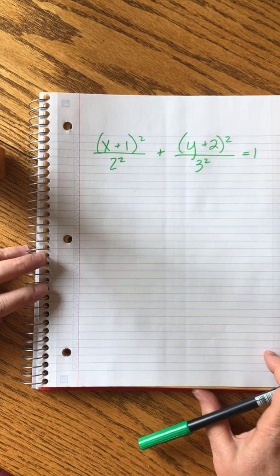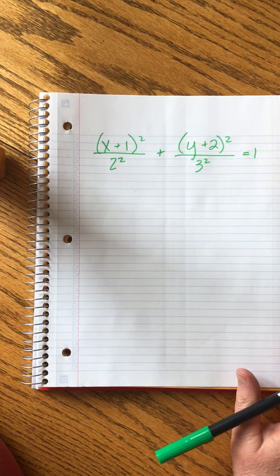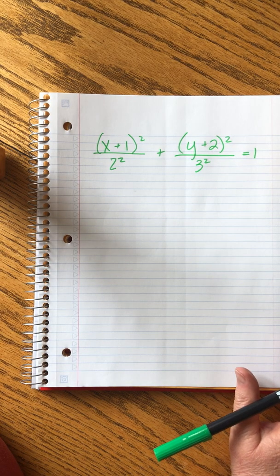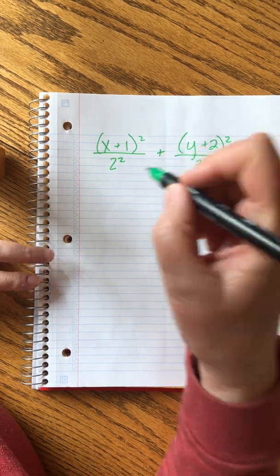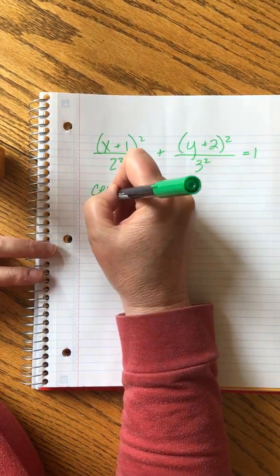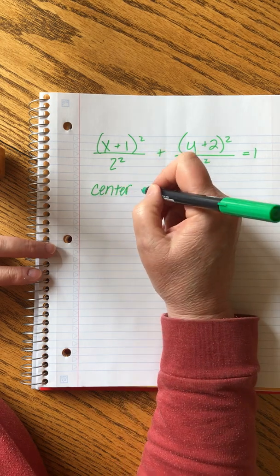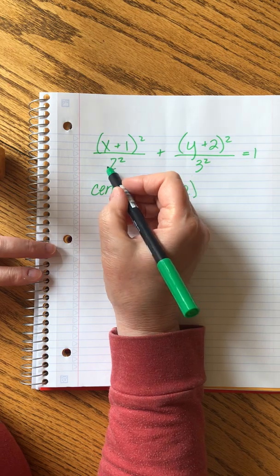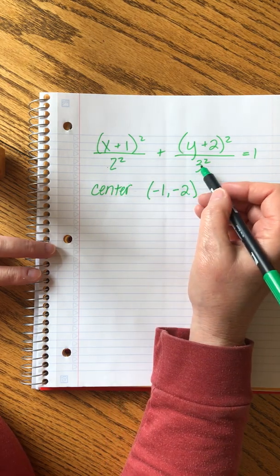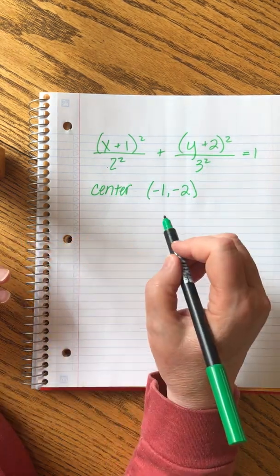Okay, so what does that tell us? Well, we have to think about how we graph these wild little ellipses, or hyperbolas. They're different. We have to draw that box, right? Okay, so what we're going to do is recognize that the center is at -1, -2, and that 2 and 3 represent the lengths of the box that make the asymptote.